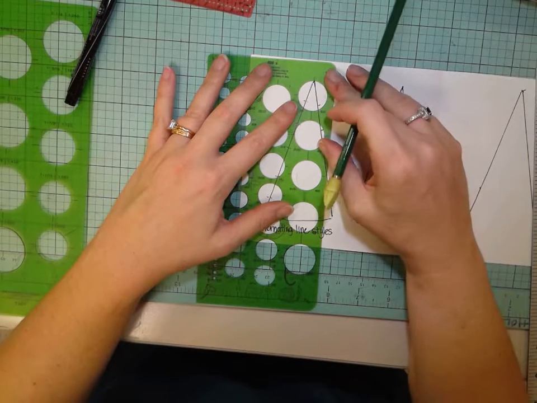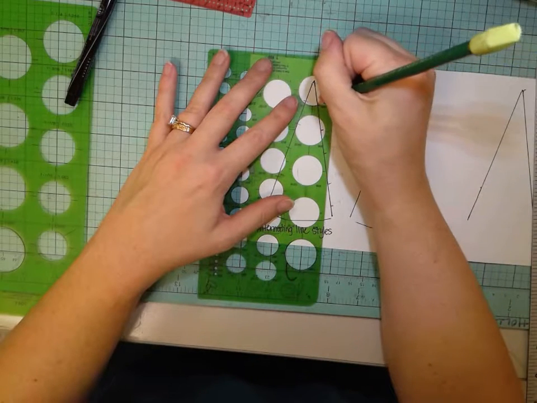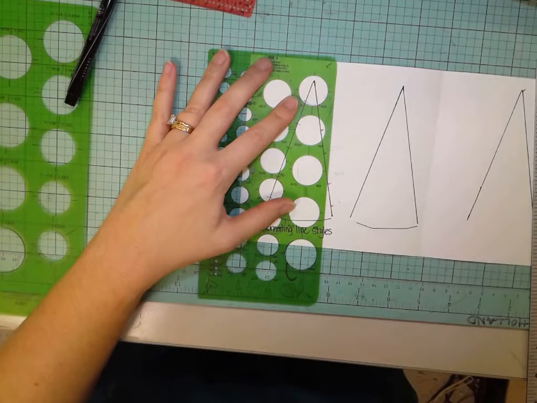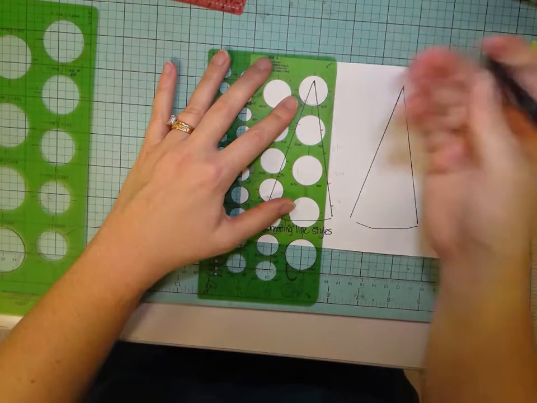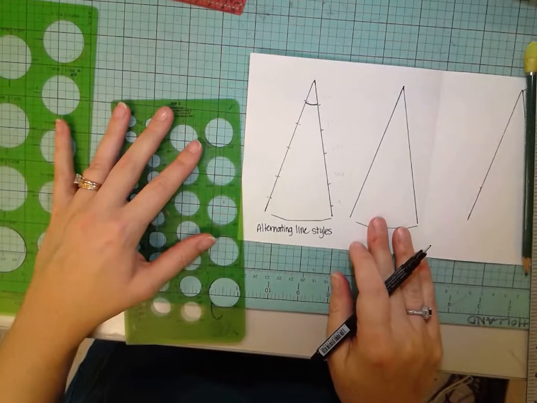So I'm going to do that, and then I'm just going to slide it forward to my lines, and I'm going to draw just that little part of the curve right there, which I'm going to have to do in black so y'all can see it. Just like that. So that's my first line, just a straight, smooth, rounded line.